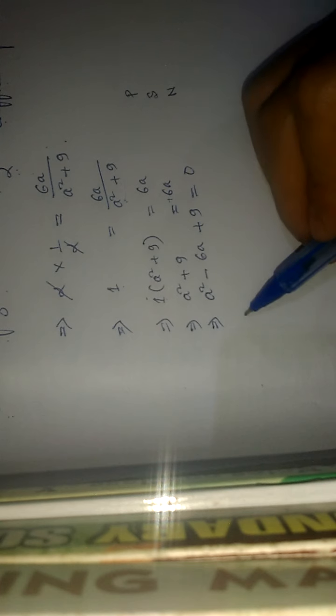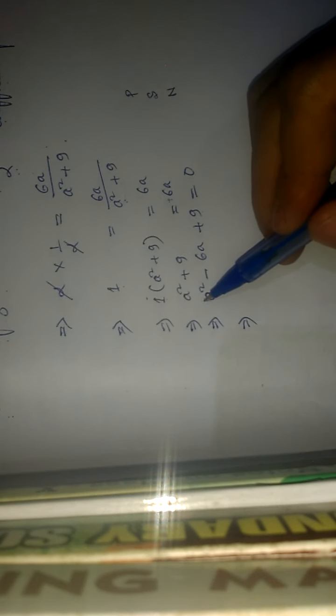Here in this case our product will be 9 multiply coefficient of a square. Coefficient of a square here we have 1. Okay, 9 times 1 is 9, it is plus 9. Then sum is coefficient of a, that is minus 6. Then number will be on multiplying you should get this 9, on adding or subtracting you should get minus 6.